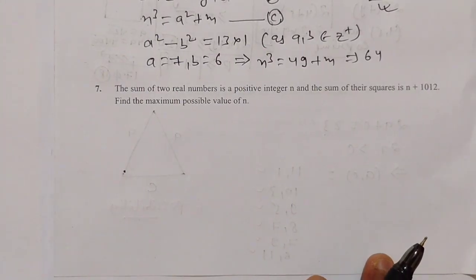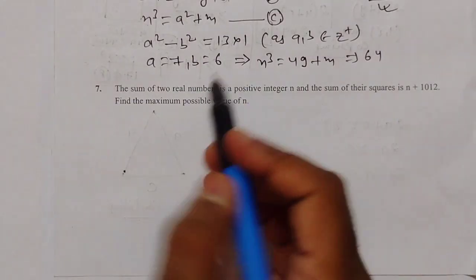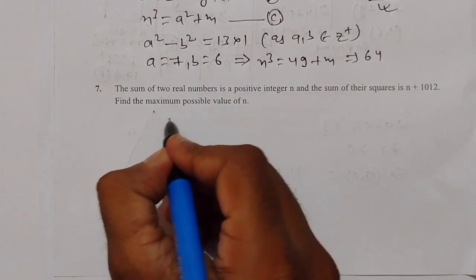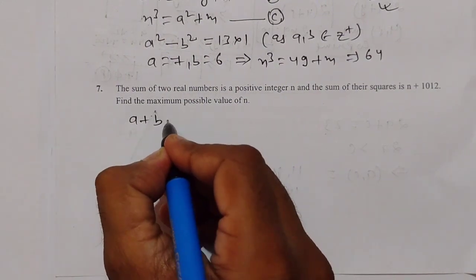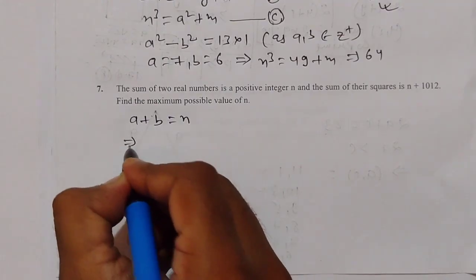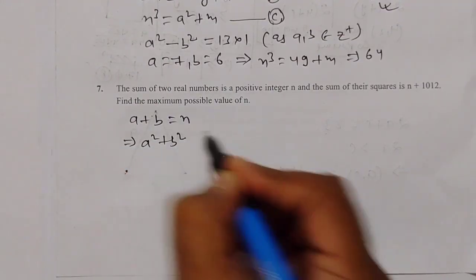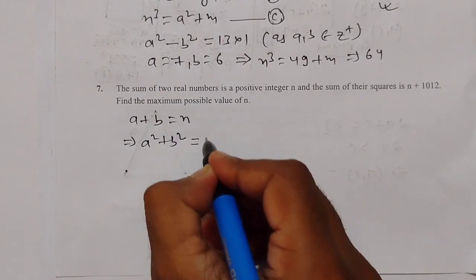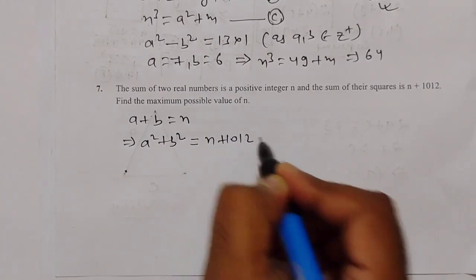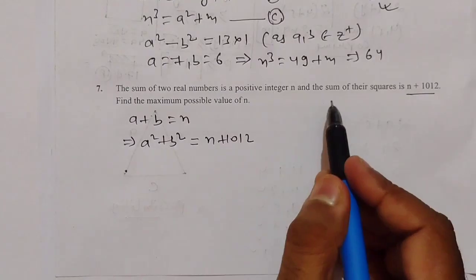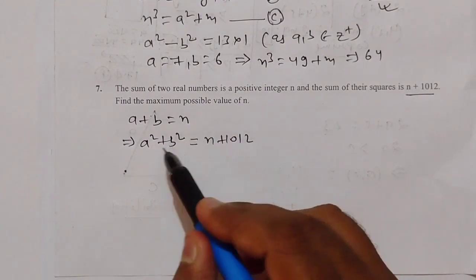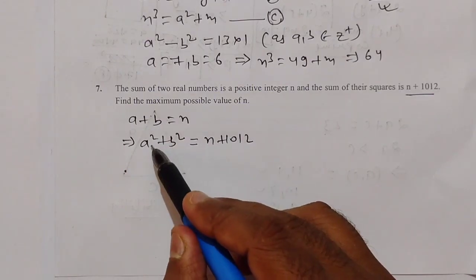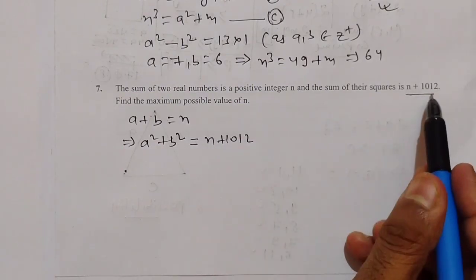Now here a plus b is equal to n, and a square plus b square is equal to n plus 1012. We are assuming the two real numbers are a and b, so the sum of squares is a square plus b square, equal to n plus 1012.